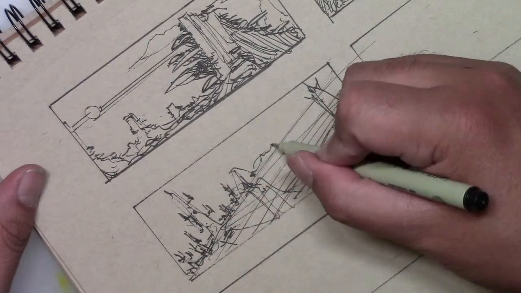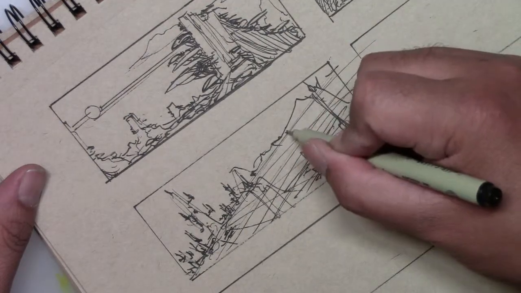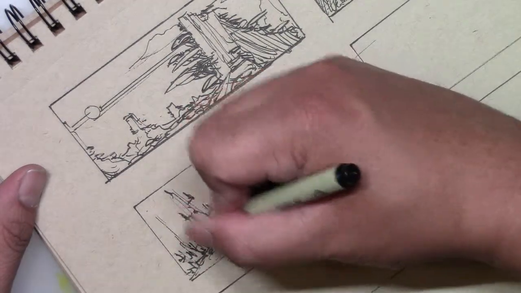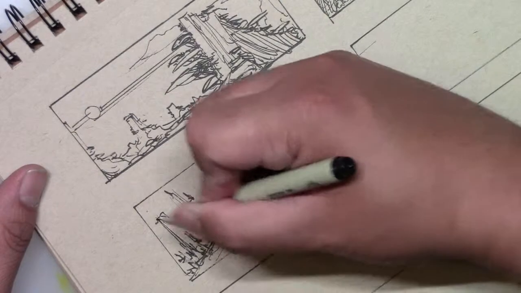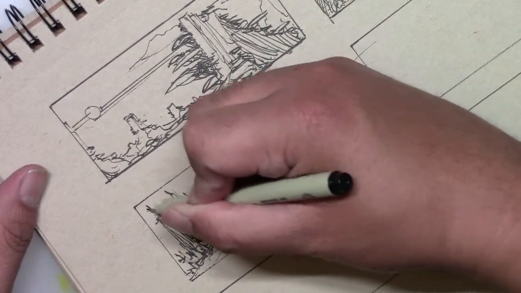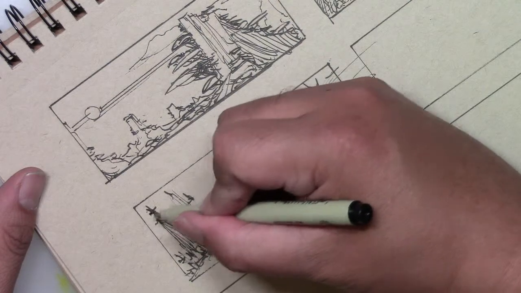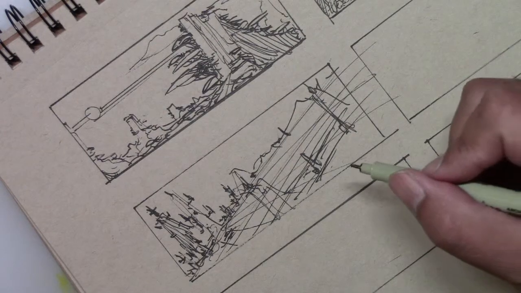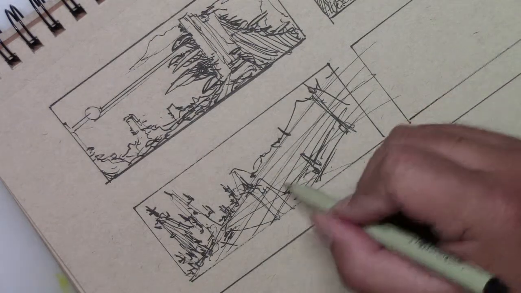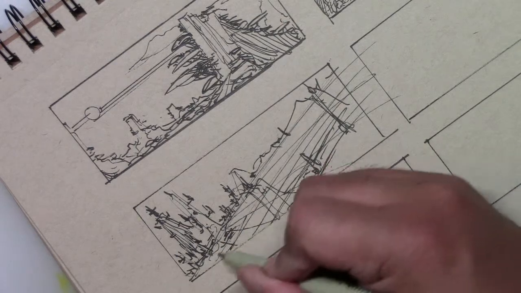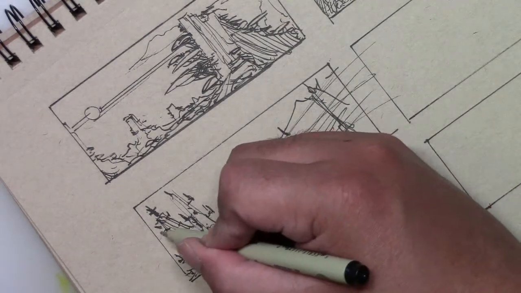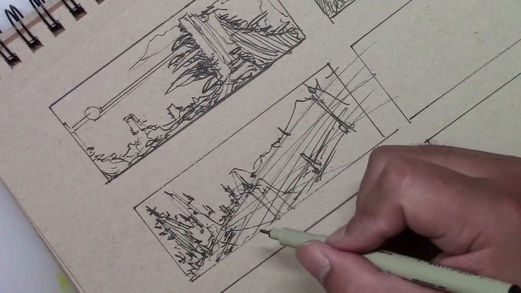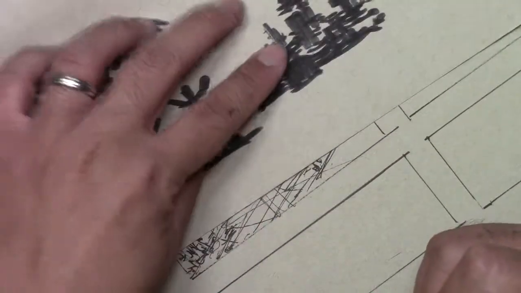I'm just trying to see what works best. Could be like you could turn it into a castle, structured by these cacti that we already started doing.